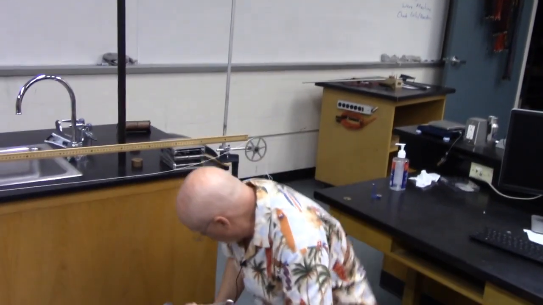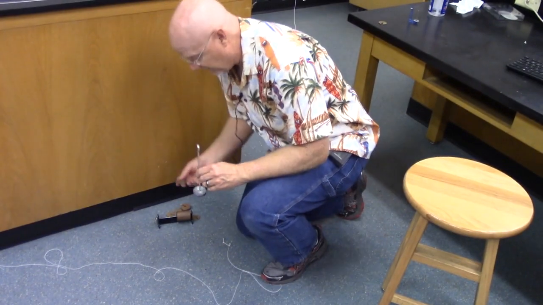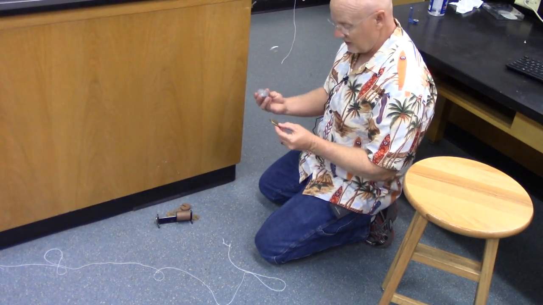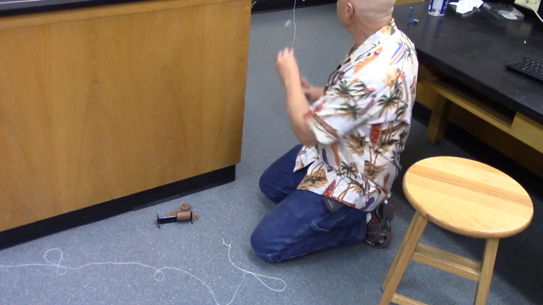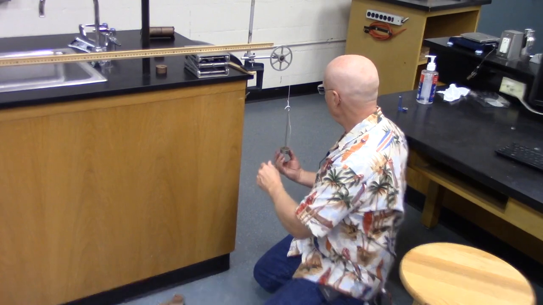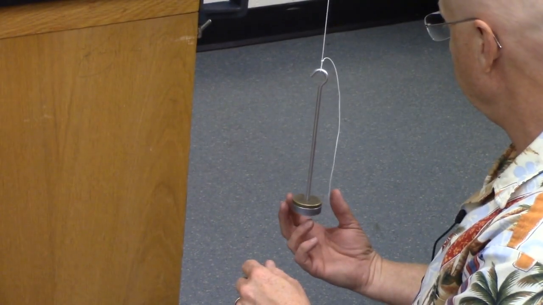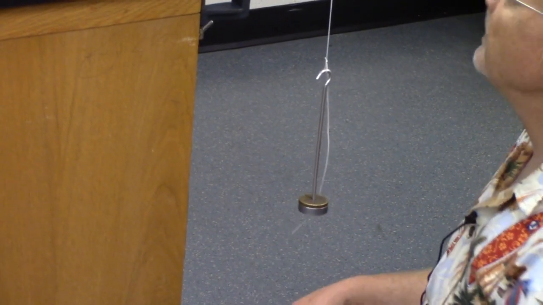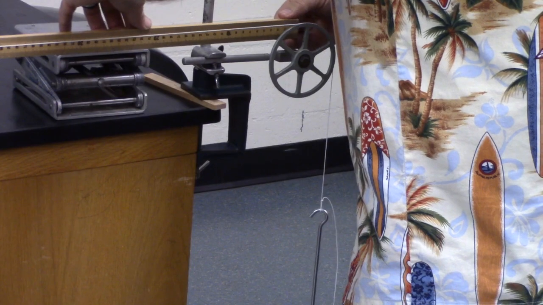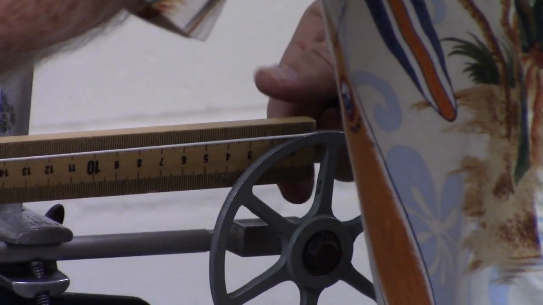So I'm going to go ahead and take the 50 and put it on. Let me just double check. That says 50, that says 50. Okay, so here's 100, and I'll just hook it in here and tighten it up. Okay, and let me just move the 2-meter stick a little bit closer and make sure it's at the top of the pulley.